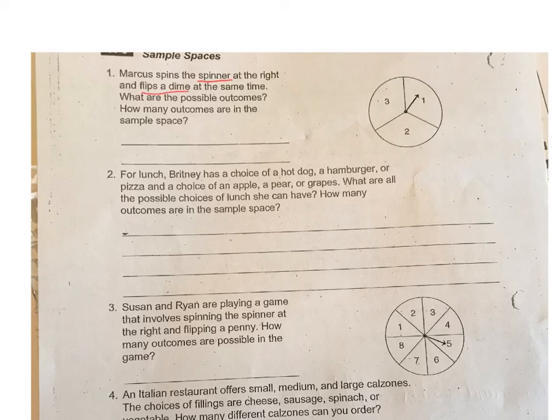So I'm going to make my tree diagram. He could spin a 1, a 2, or a 3. Now he can get a 1 with a heads. He can get a 1 with a tails. So in my sample space, I have 1 heads, 1 tails. He could get a 2 with a heads, 2 with a tails. That would be 2 heads, 2 tails. Could get a 3 with a heads, 3 with a tails. So that would be 3 heads, 3 tails. Okay, so how many different outcomes are there? Count them up. There's 6 outcomes.